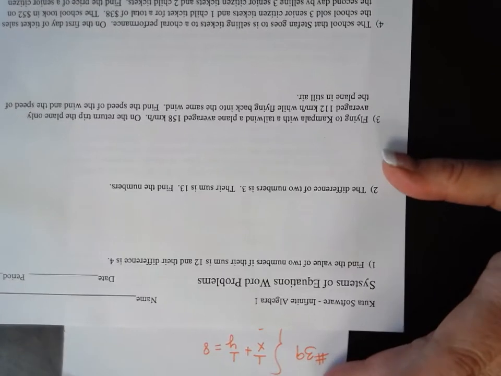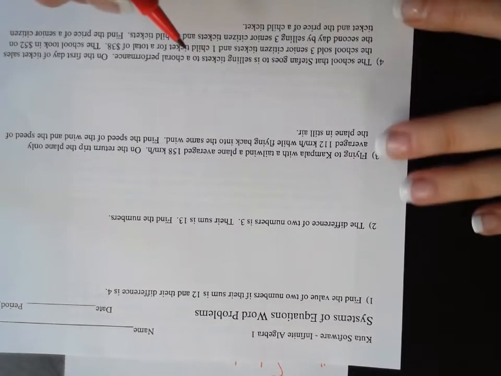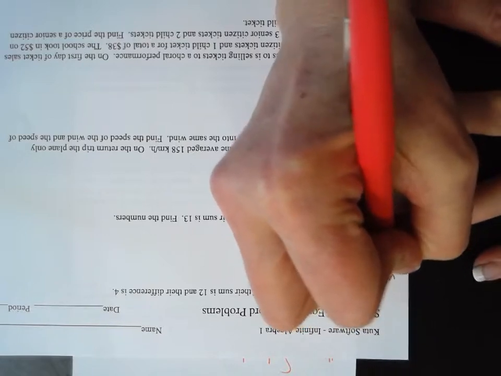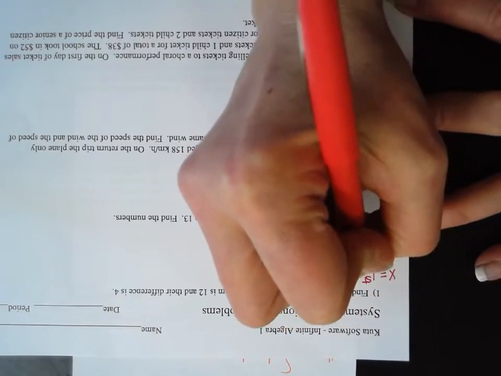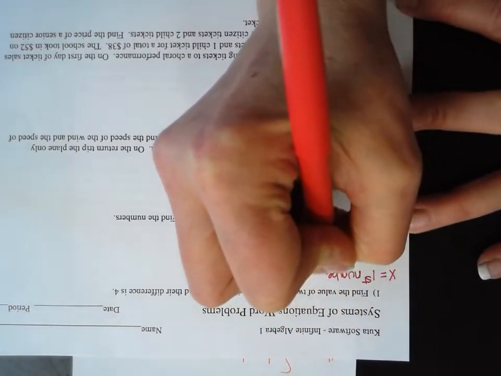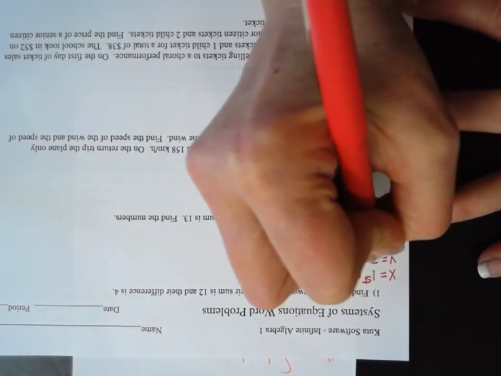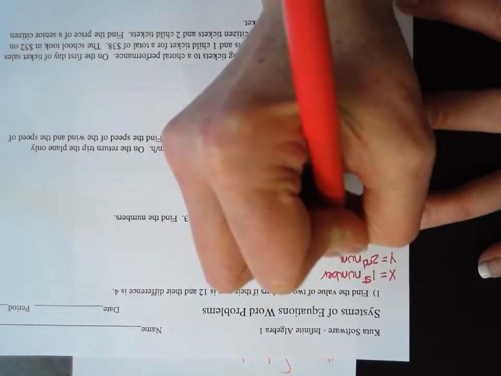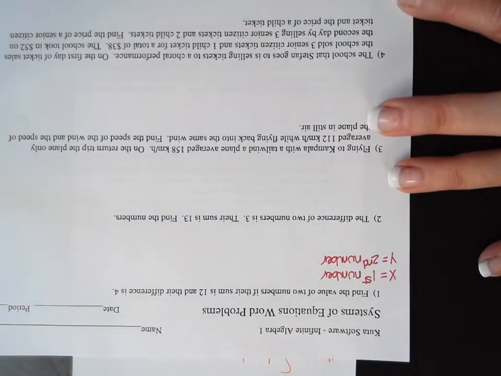So when you're doing word problems, what's the hardest part about word problems? Getting rid of stuff you don't really need. Getting rid of the stuff you don't need and writing it into the equation, right? So, easiest way is to define your variable. That's the best way to do first. So I'm going to say that x is my first number and y is my second number, because then I know what I'm talking about. All right?